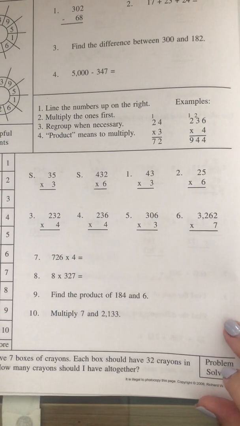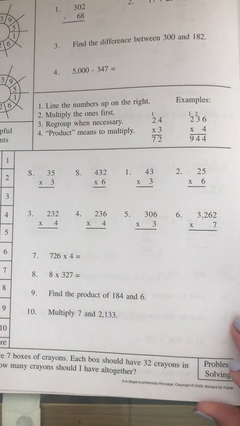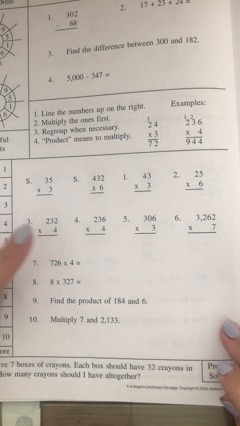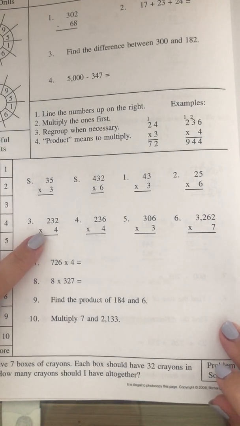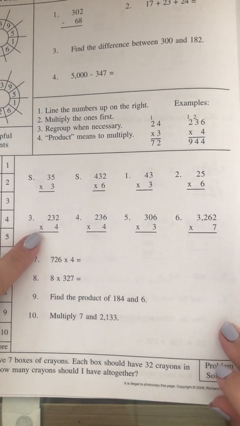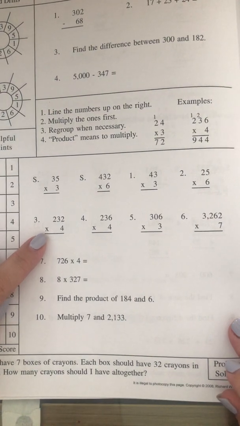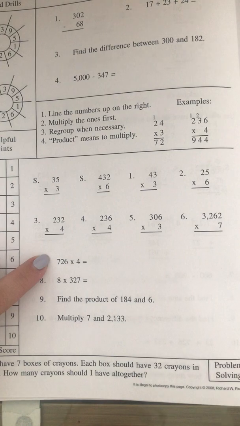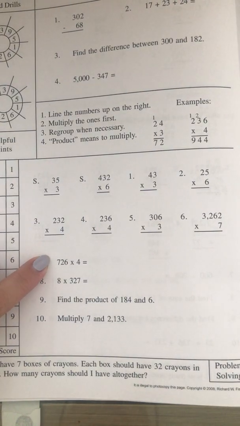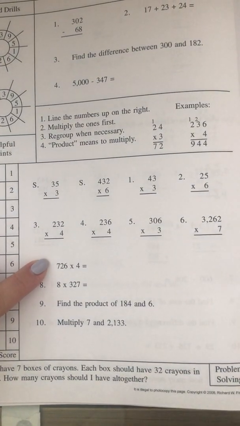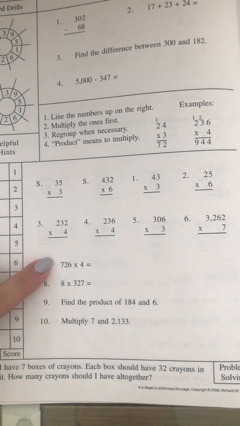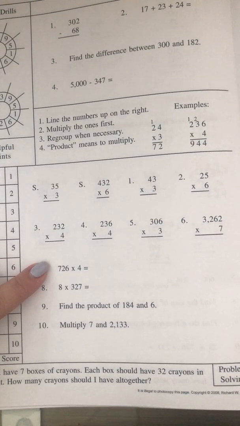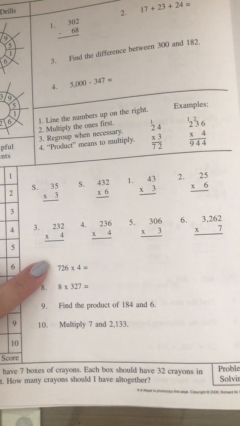So just be reminded that tomorrow you do not have a book assignment because I want to continue practicing one-digit multiplication before we go on to two-digit multiplication. So remember to write very neatly, as writing sloppy can shift your numbers and cause you to get the questions incorrect. So I'm going to go ahead and do the samples with you.